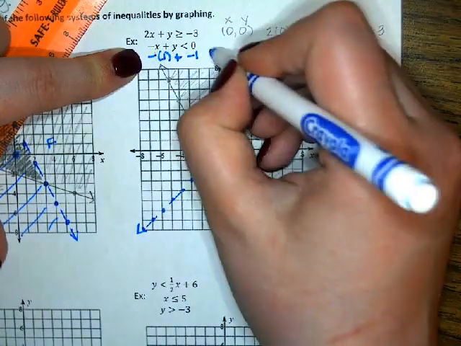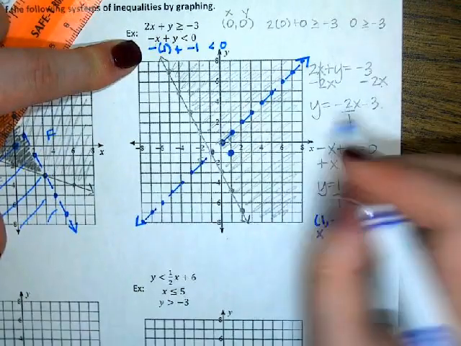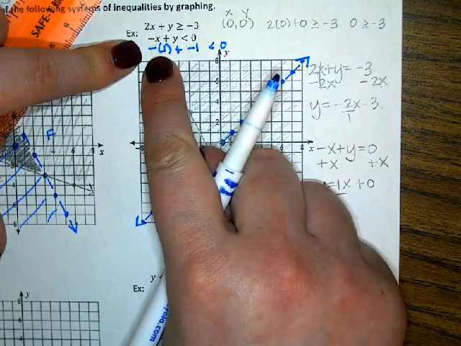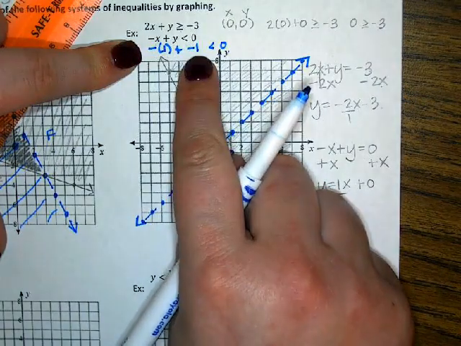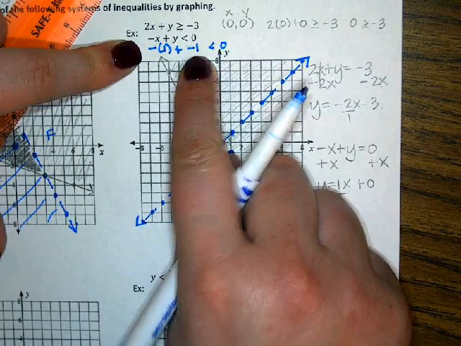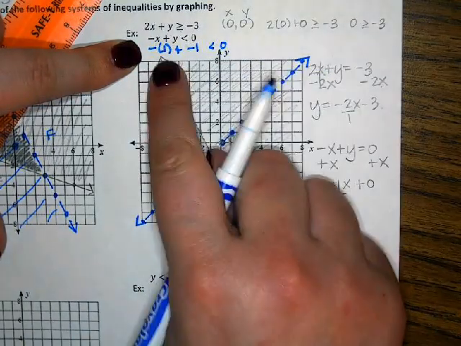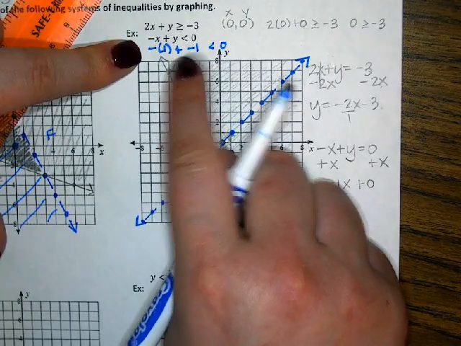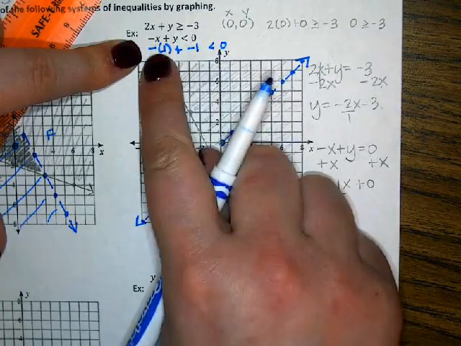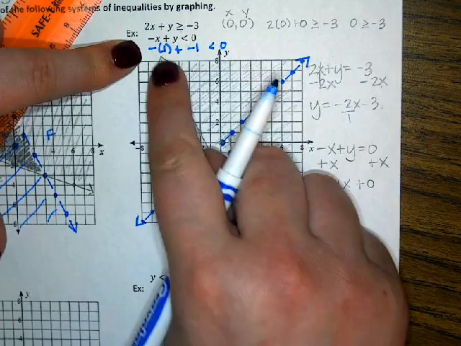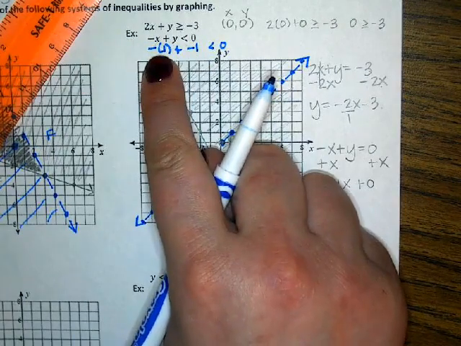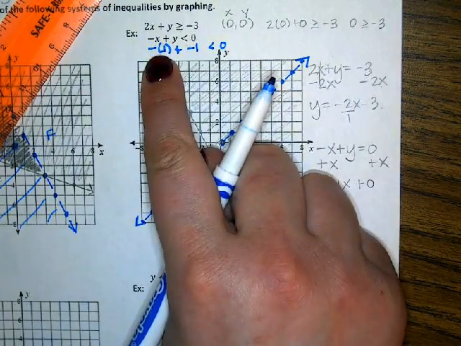And we get -1 plus -1. What is that? It's 2 negatives, which is -2.